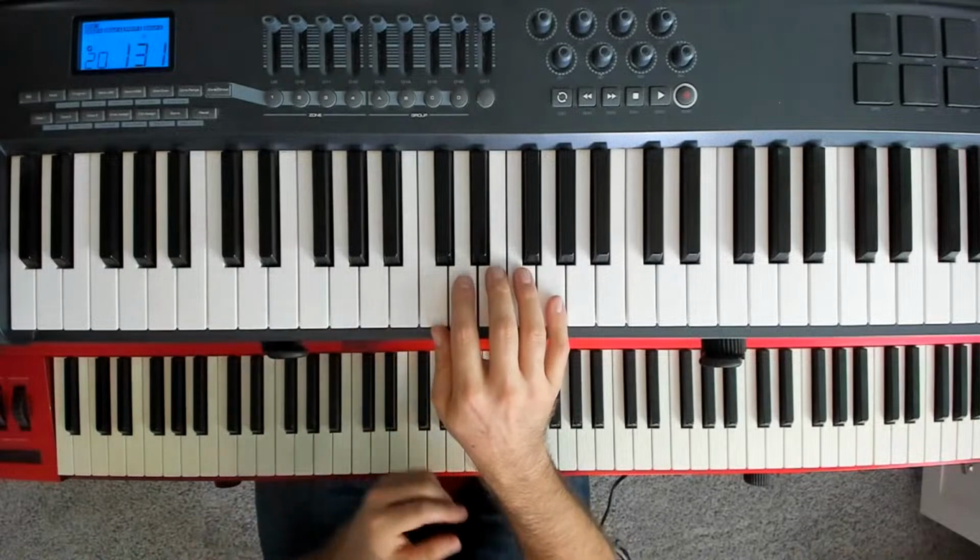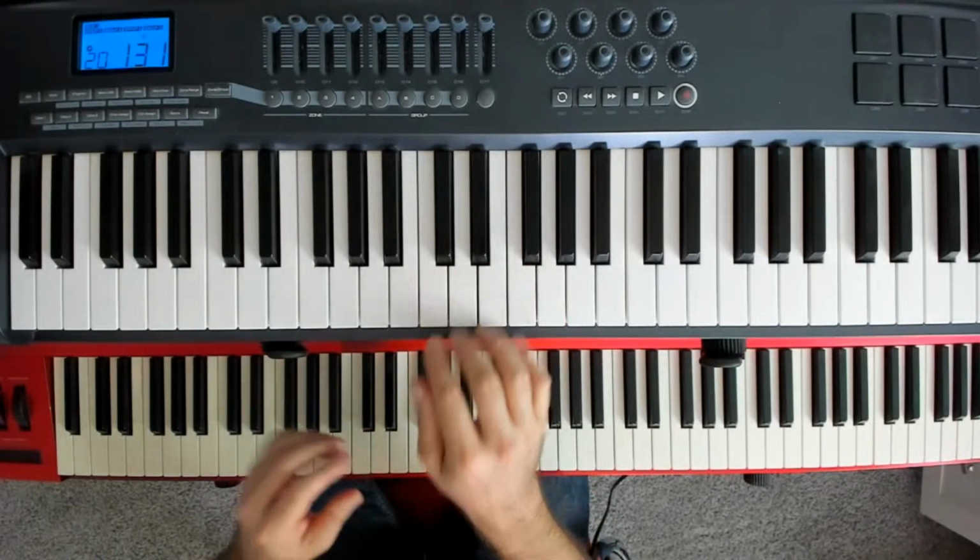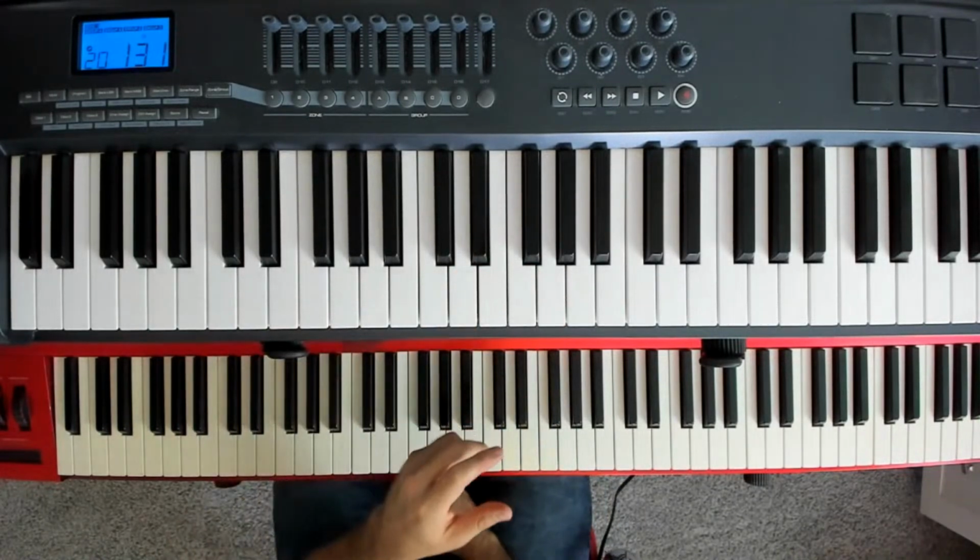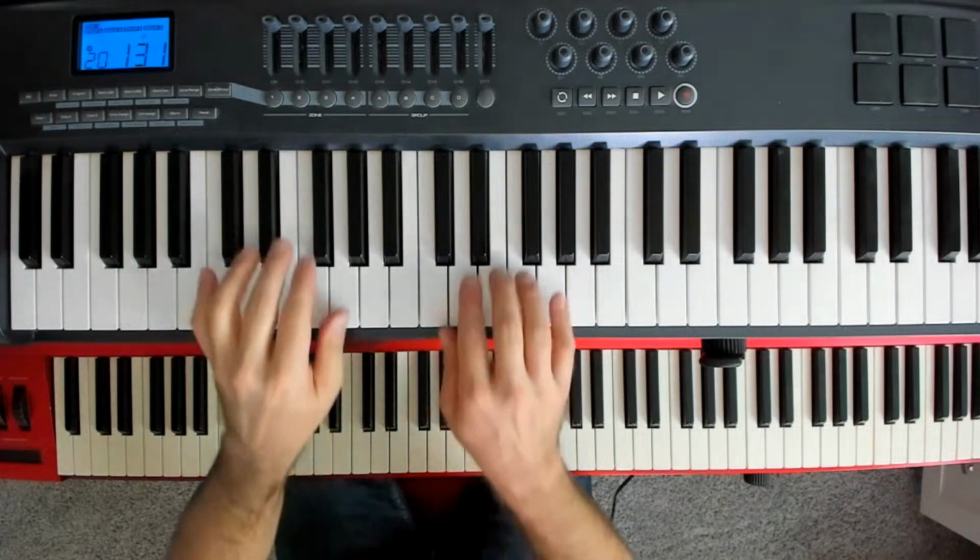Now I'm starting to play around. Again, I'm just using the first 5 notes. My left hand is playing a perfect fifth interval. This is how you start creating and composing.